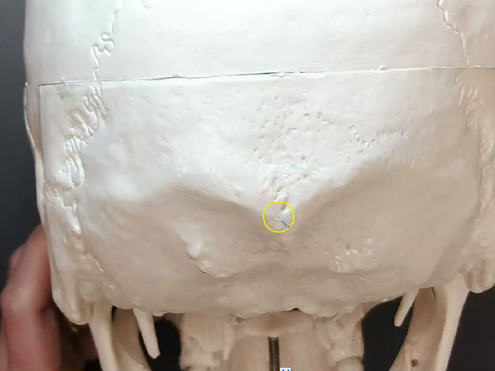And don't be afraid if you have more than one of these, because it is normal for you to have maybe more than one. Most people just have one, but it doesn't matter. So this is your external, because it's on the outside. Occipital, because it's on the occipital bone. And it's protruding, so it's called protuberance.